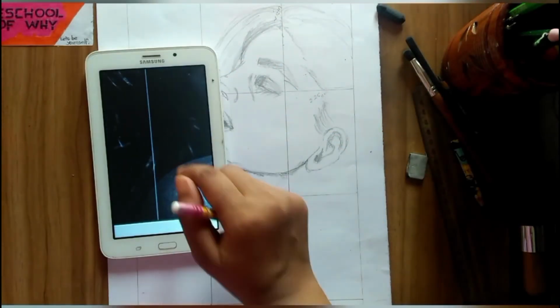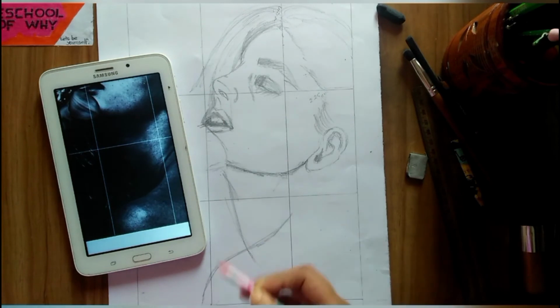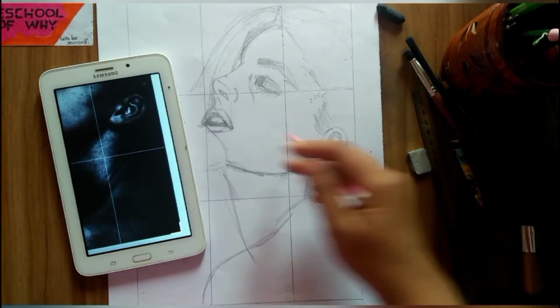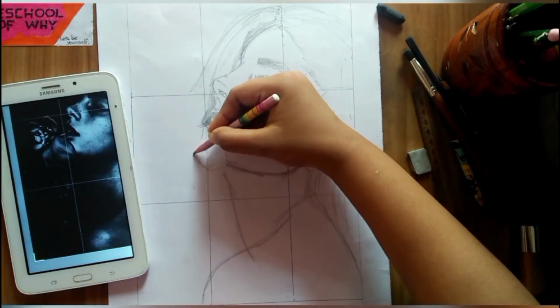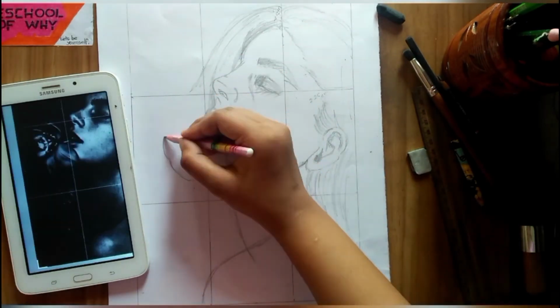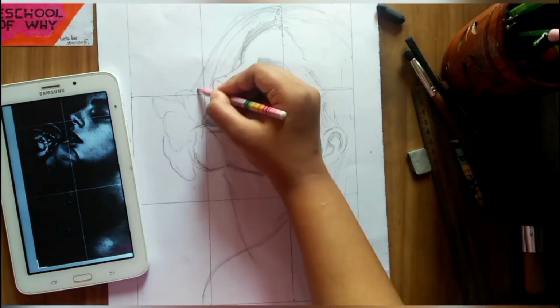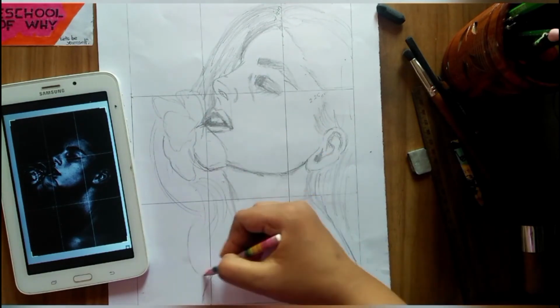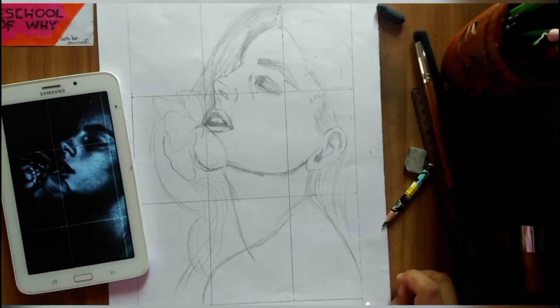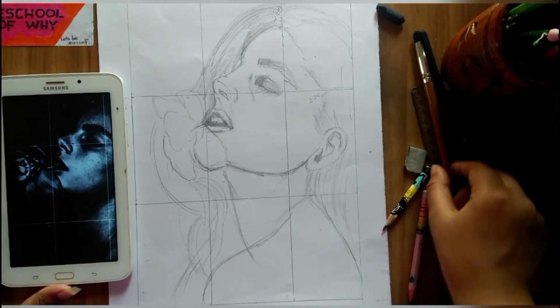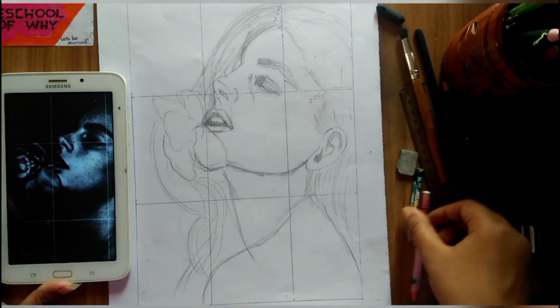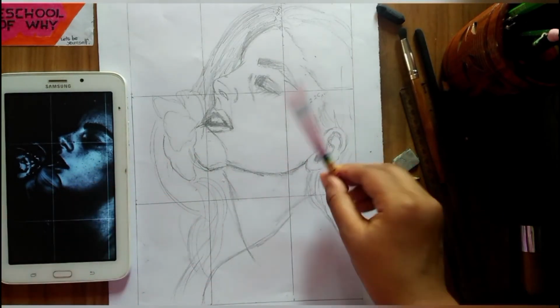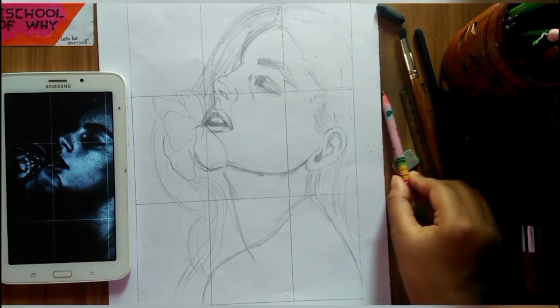My face is almost ready. Well, our outline is almost ready. I hope now it's easy for you all to make any kind of human face outline.